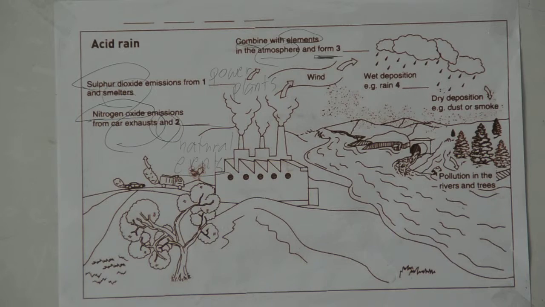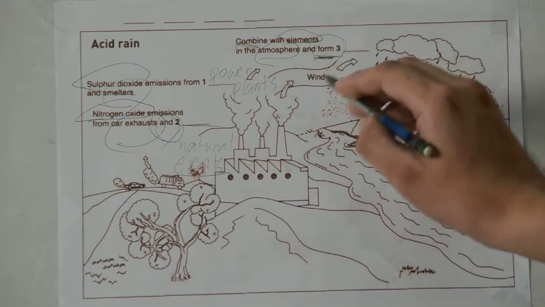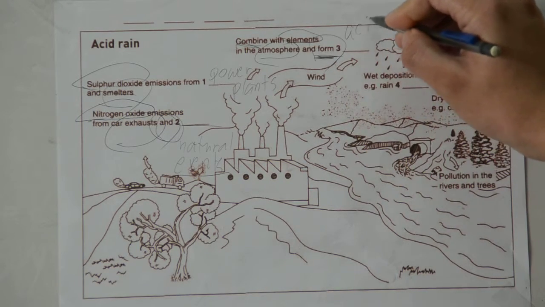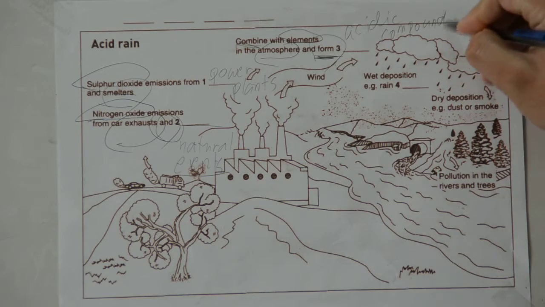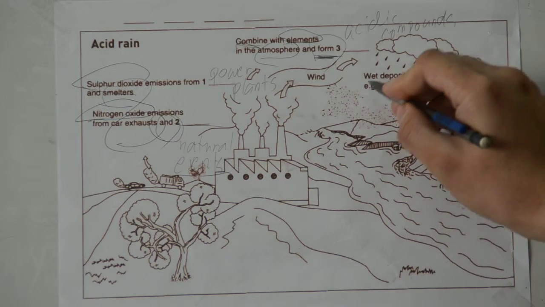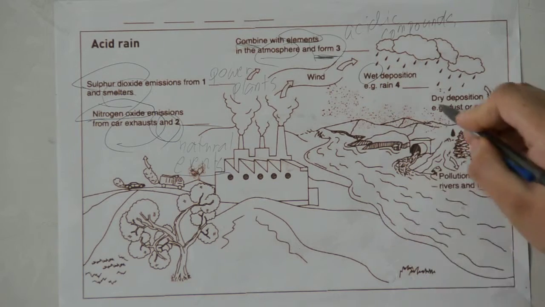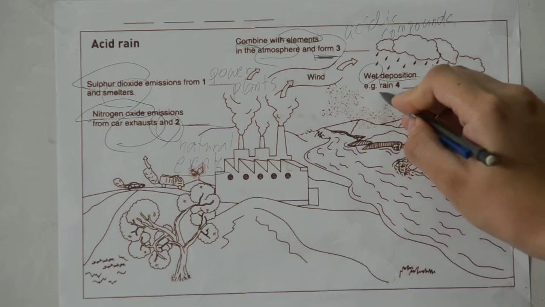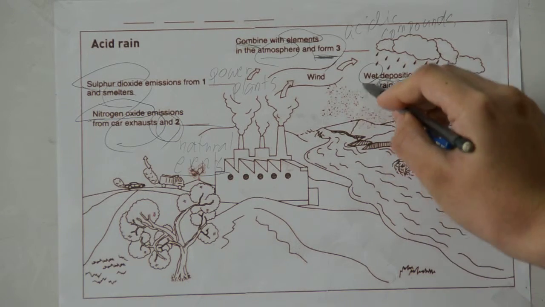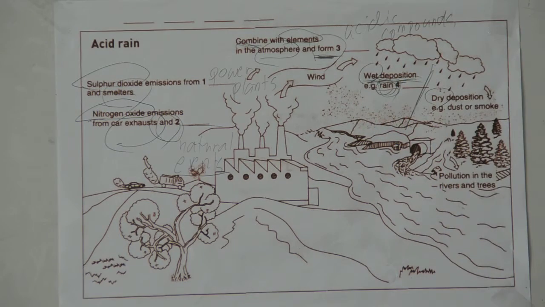So you have form acidic compounds. Okay, now let's go to this one. We have wet deposition and dry deposition. So let's focus on wet deposition, and then your keyword is rain, and then deposition and wet.